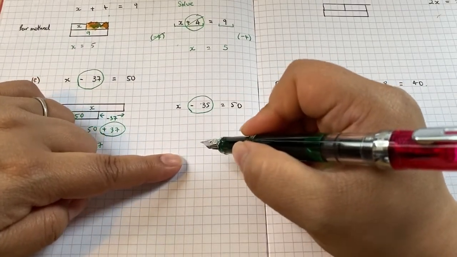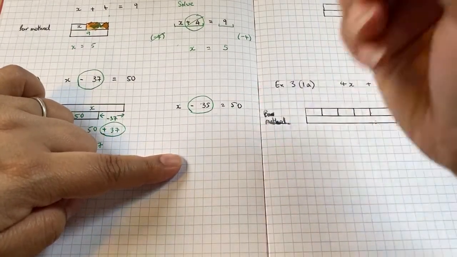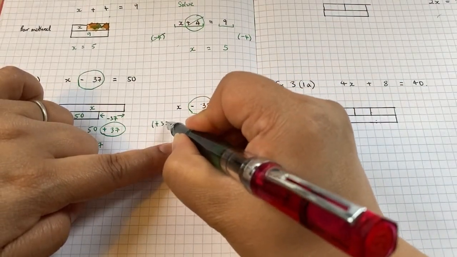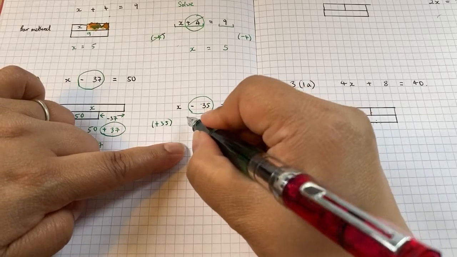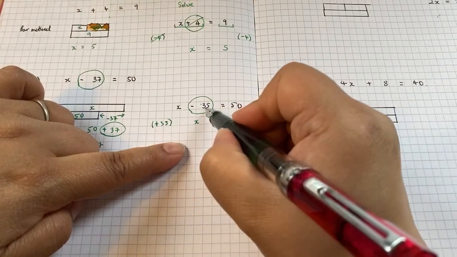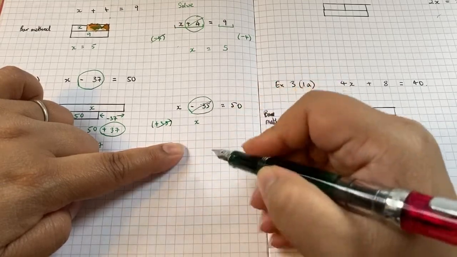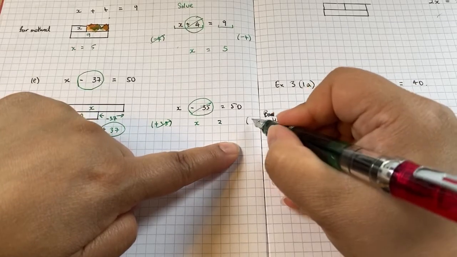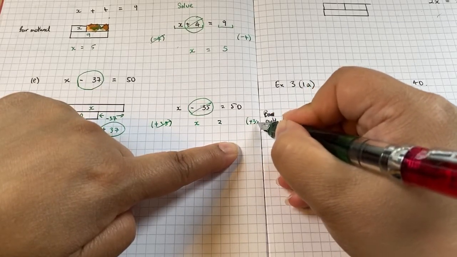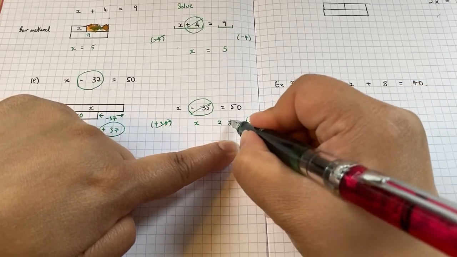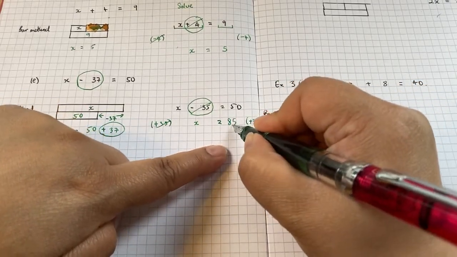So I want to get rid of negative 35 and bring that to 0. In order to do that, I add 35. So that means I'll have just x on this left-hand side, because 35 take away 35 equals 0. But don't forget, it's the balancing method, so I've got to do the same on the other side. So I'll do 50 add 35 to give me the answer 55.